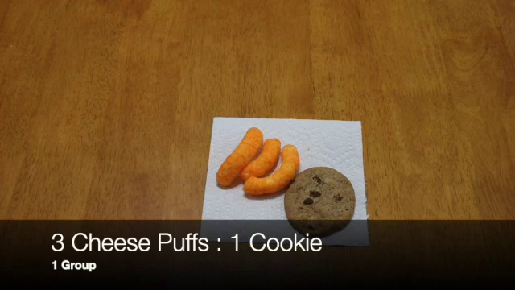And I know that 3 cheese puffs aren't exactly the same size. The one in the middle is very, very tiny. Kinda reminds me of me at a family reunion.